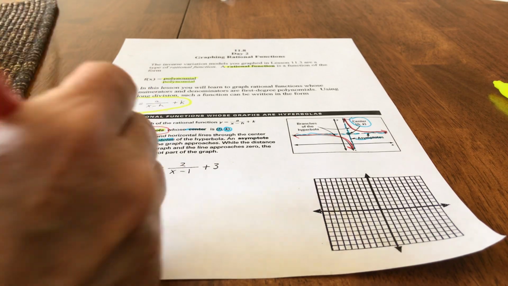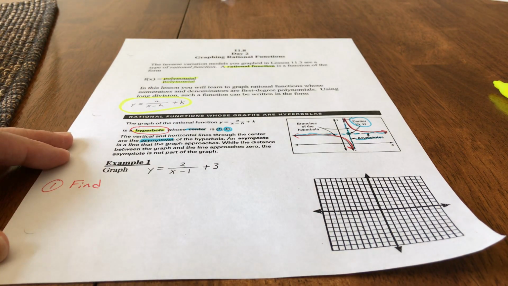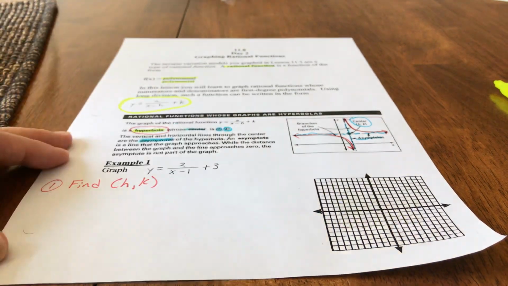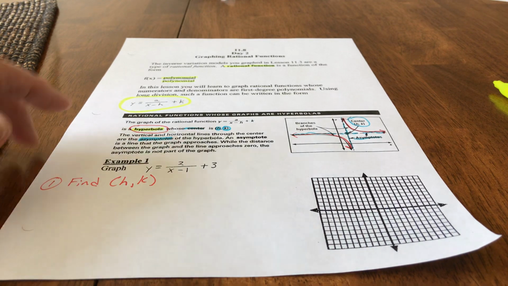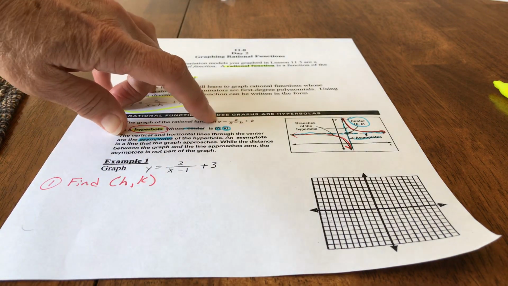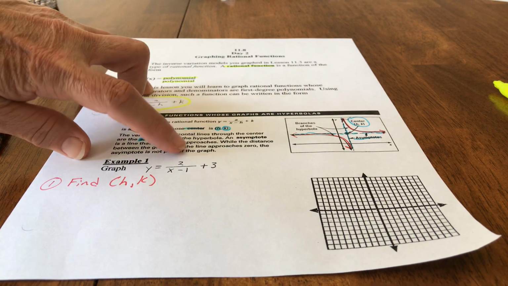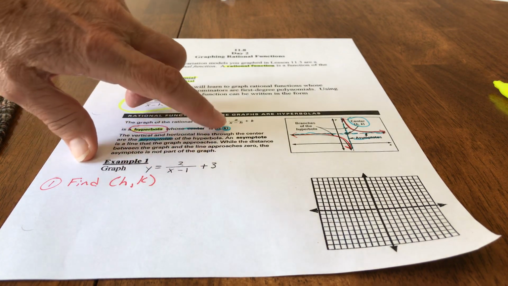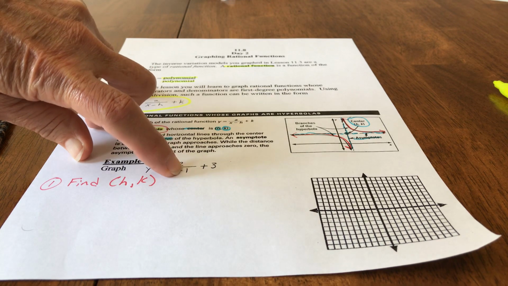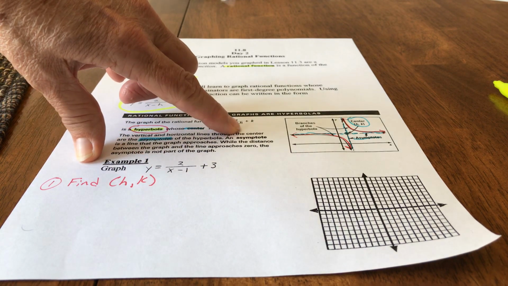Find that center point that we were talking about, h, k. So if this is your equation, and here is your most general format of the same thing, notice this is x minus. So the 1 is what your h would equal.